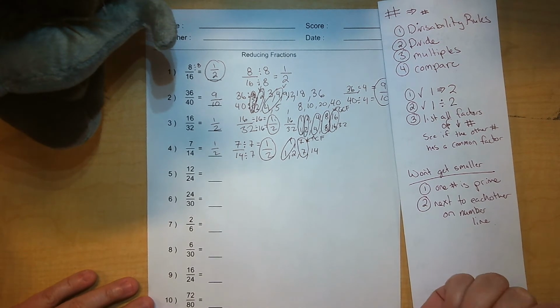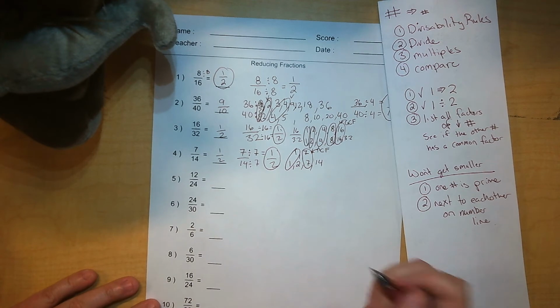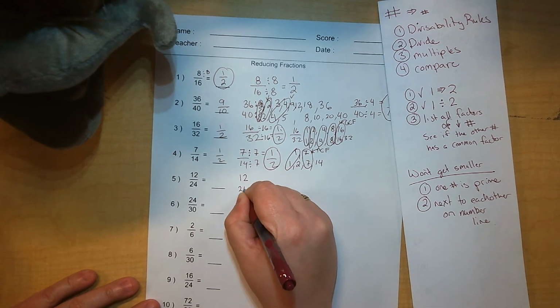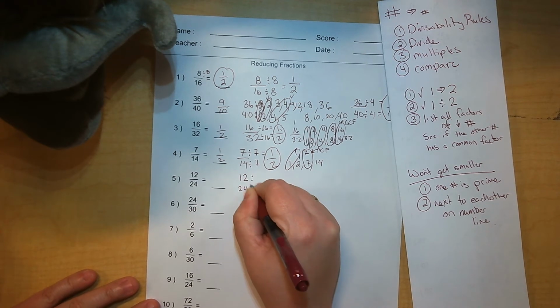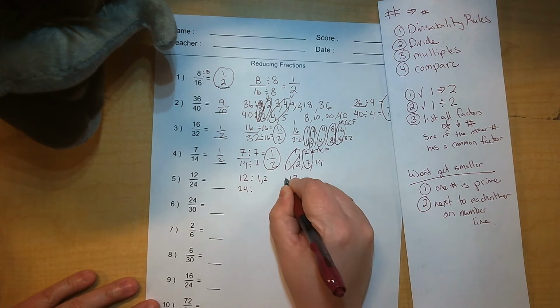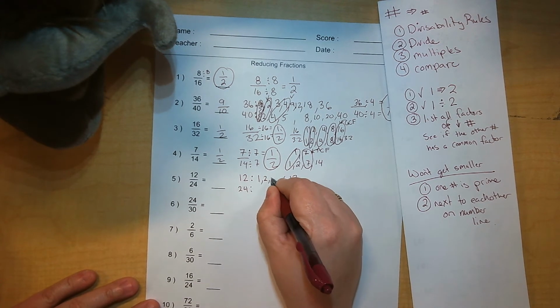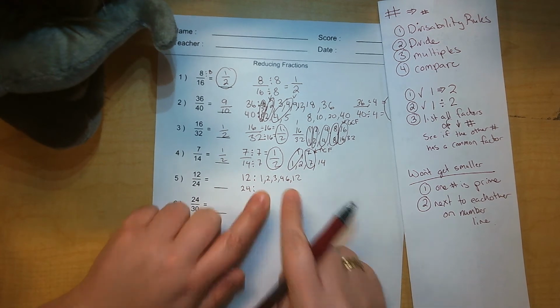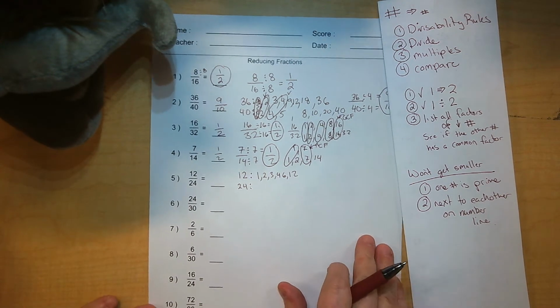This one, for number 5, we're going to do the same thing. We're just going to write out all of our factors. So we have 12 and 24. Let's look for our greatest common factor. It's going to be 1 and 12, 2 and 6, 3 and 4. And we know we don't have any more because, again, they're right next to each other.